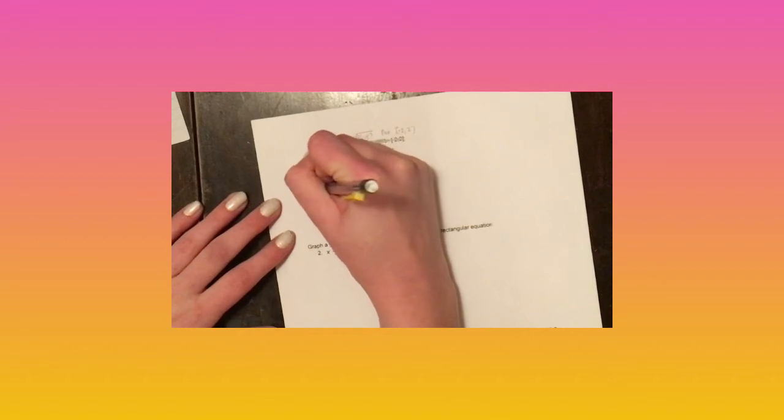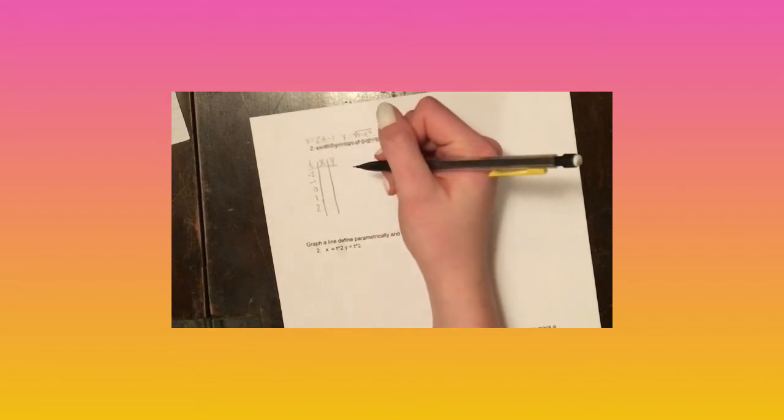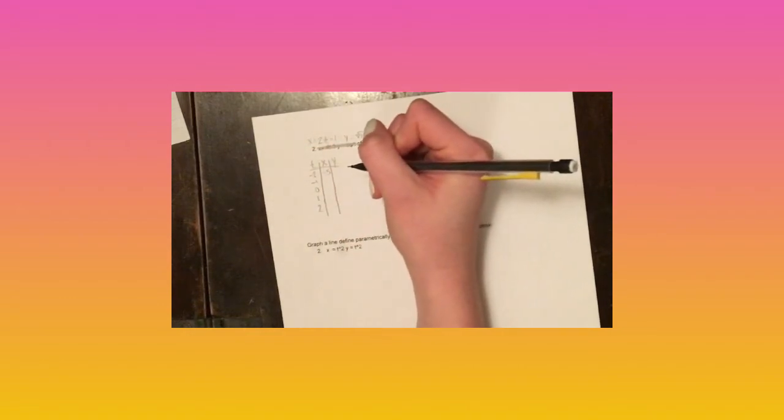So negative 2 to 2. And all we're going to do from here is plug in each t value into the x equation and the y equation. So we'll start with the x. So 2 times negative 2 minus 1. So negative 5. And then do the rest all the way down.